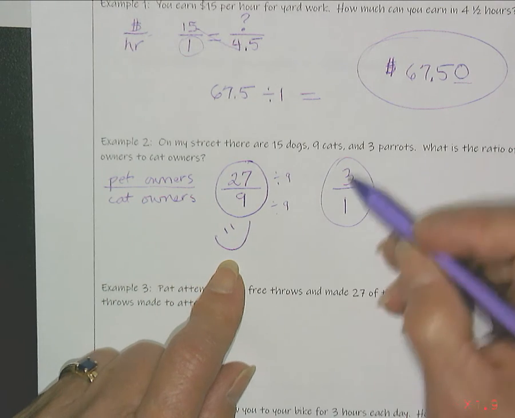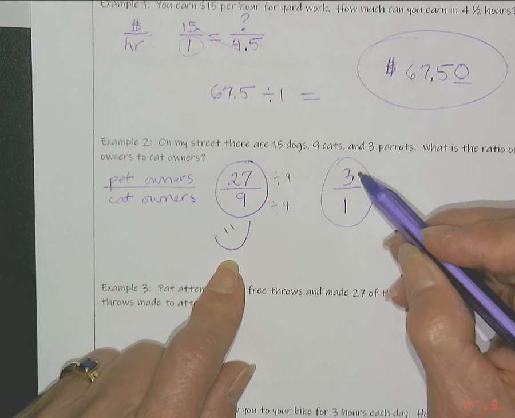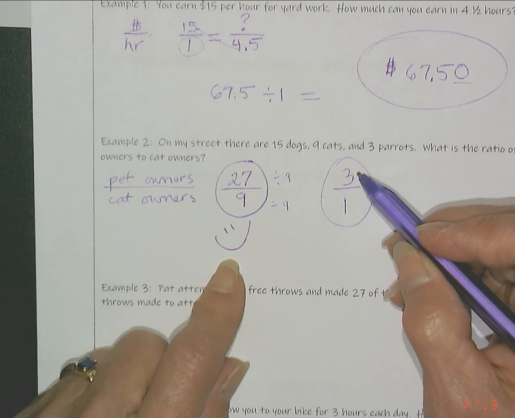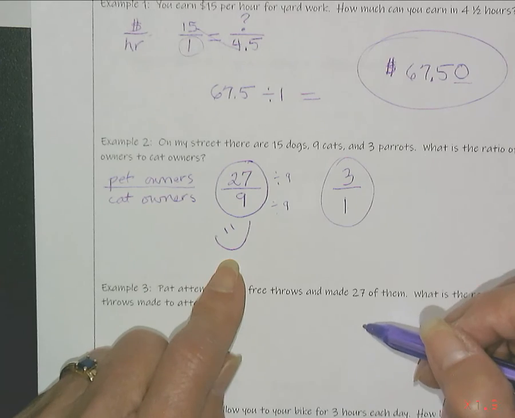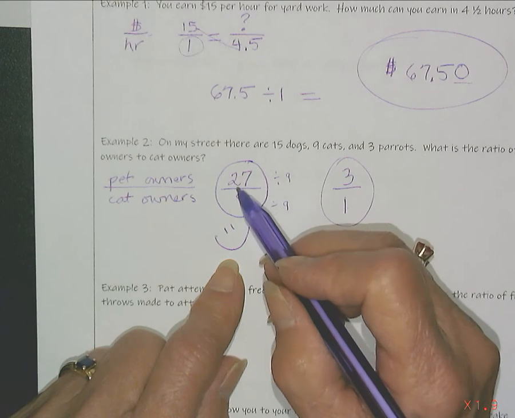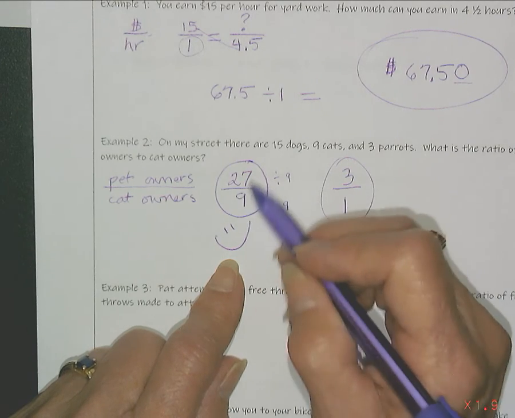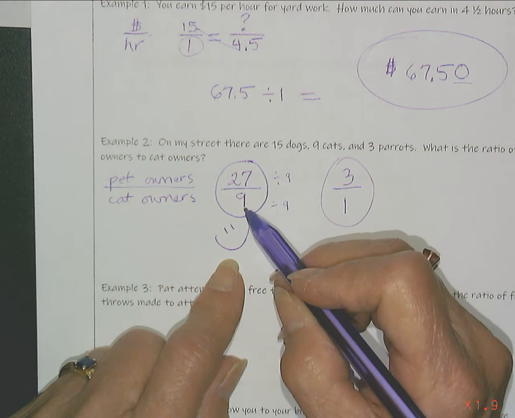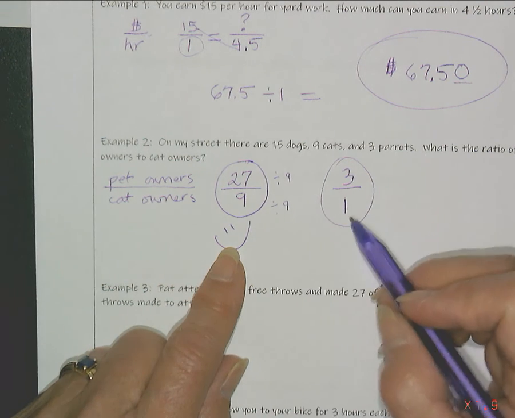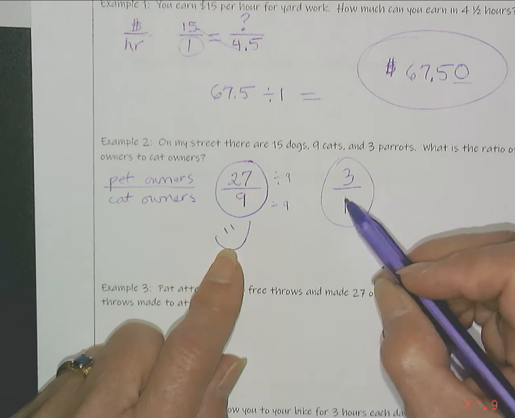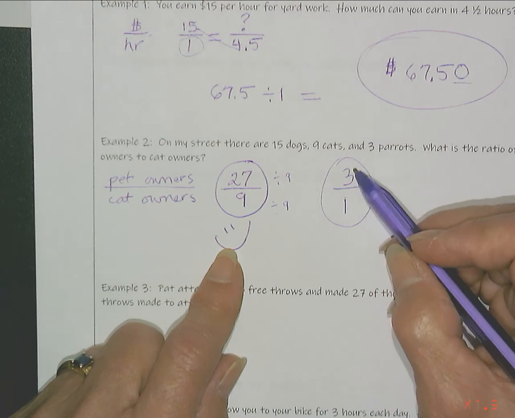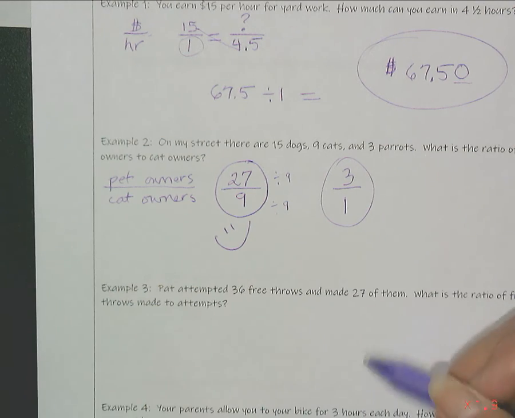But this means for every 3 pets on my street, 1 of them is a cat. This means for all the 27 pets on my street, 9 of them are cats. But the reduced answer means if you think of all the pets on my street, out of every 3 pets, 1 of them is a cat.